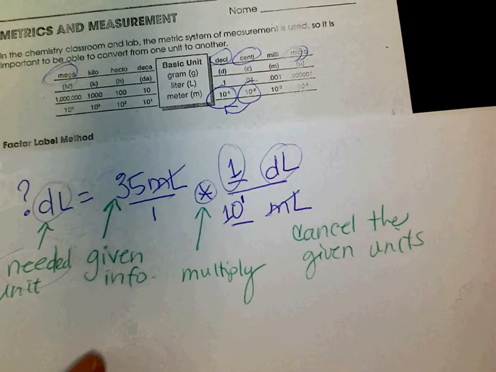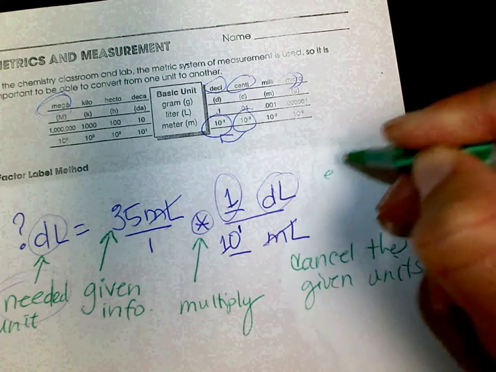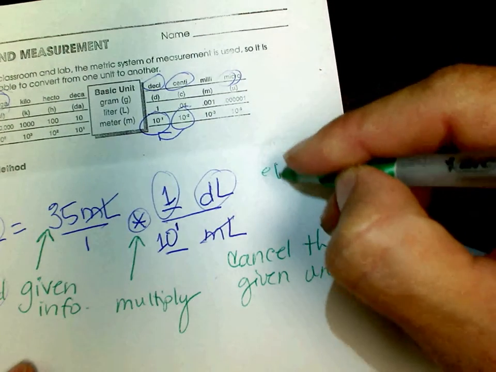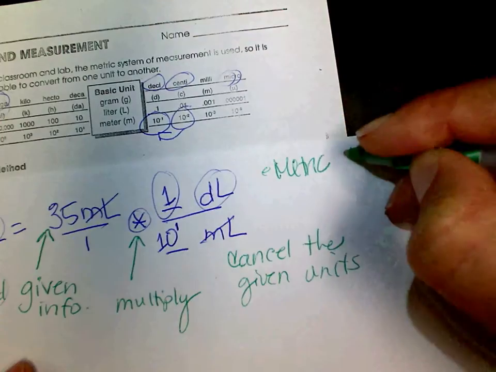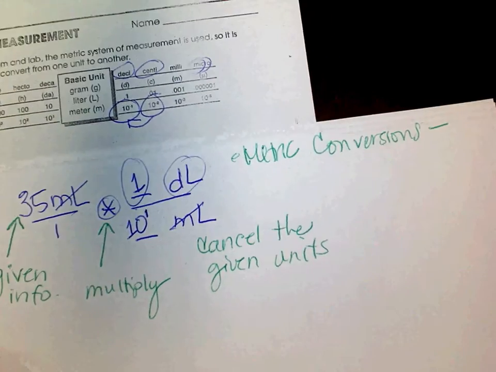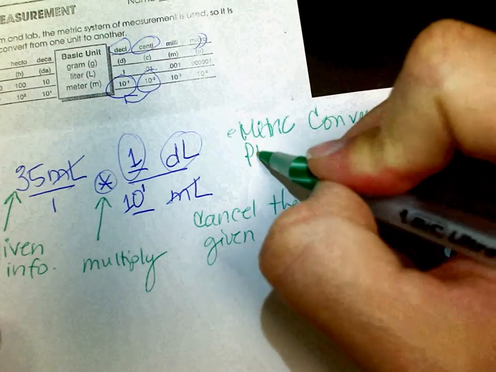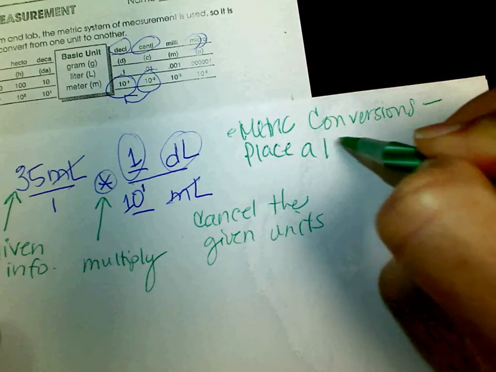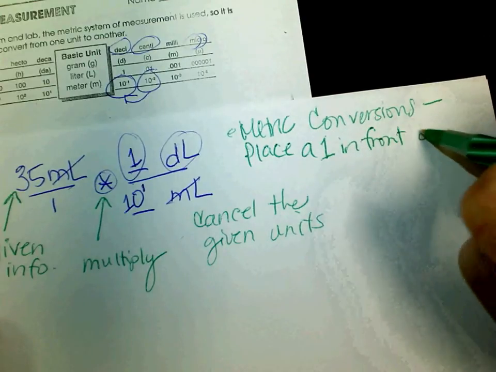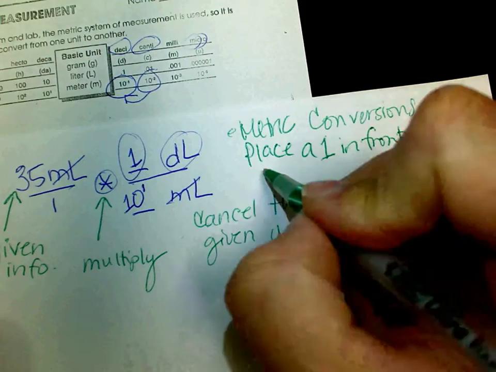So I'm going to write a little rule here, and this rule is important, okay? When you're converting between metric units, when you do metric conversions, place a 1 in front of the larger unit.